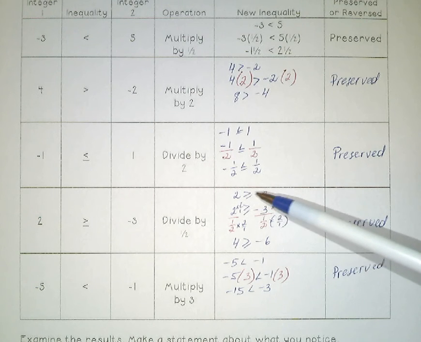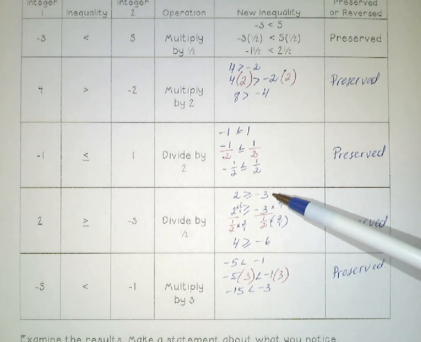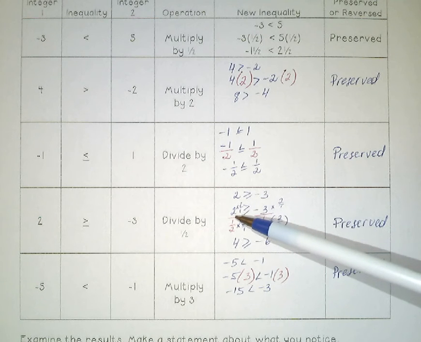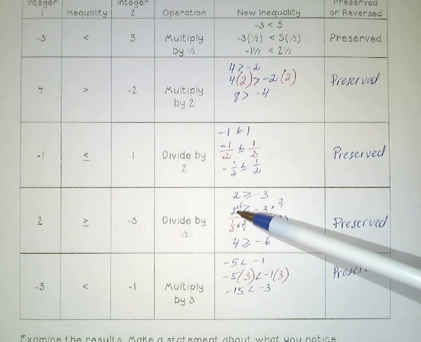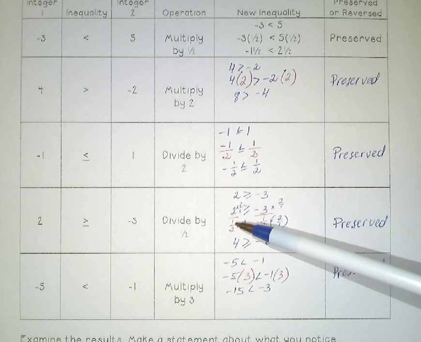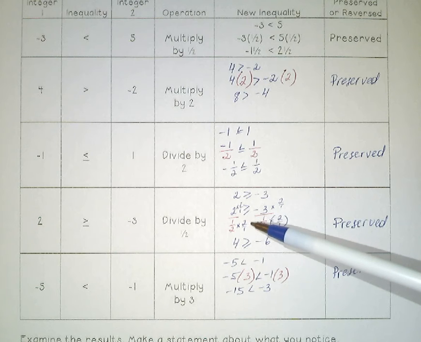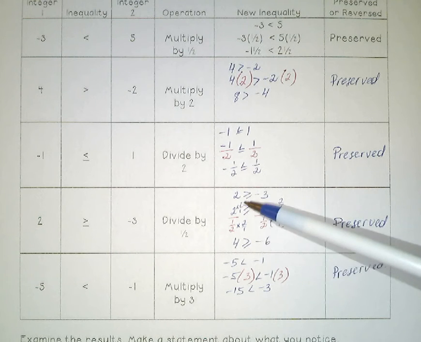Here I have 2 is greater than or equal to -3, and I need to divide both numbers by 1/2. When we divide by a fraction, we need to multiply by its reciprocal. So times 2/1 for both numbers.